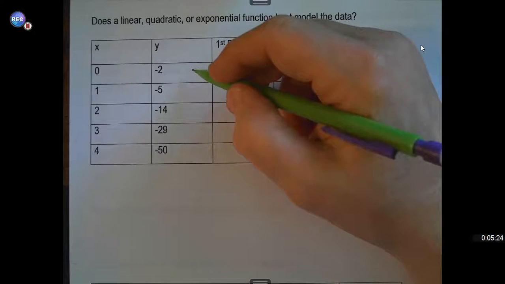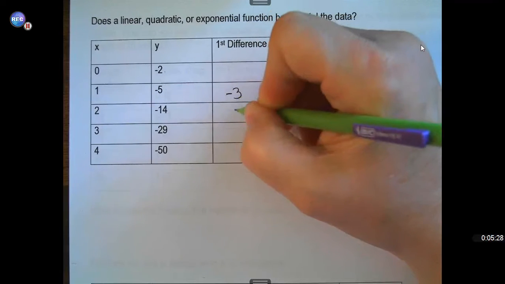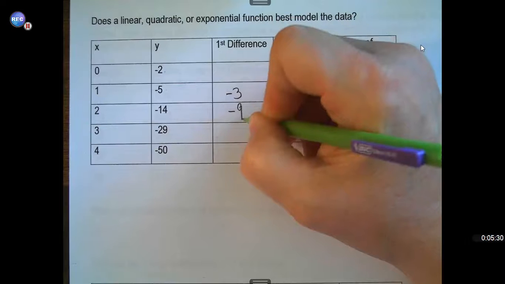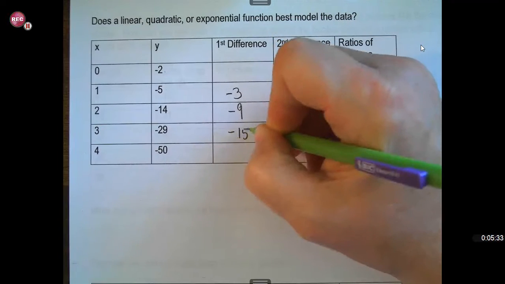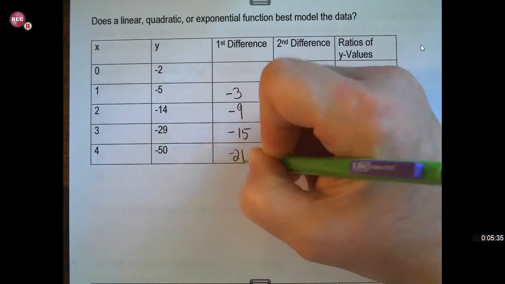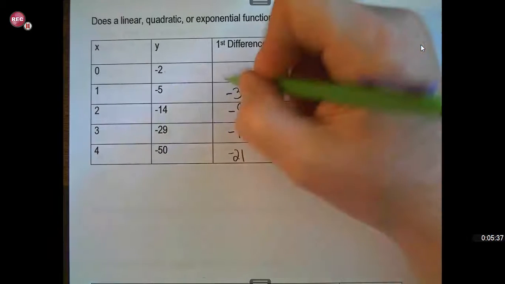So we find the first difference. The difference between -2 and -5 is -3, and then -9, -15, and then -21. So not linear.